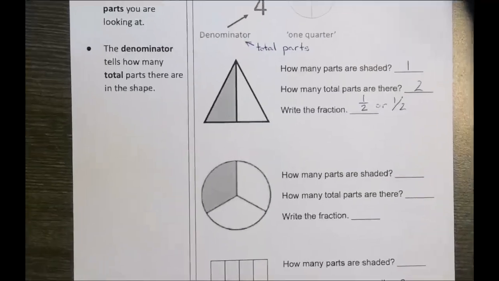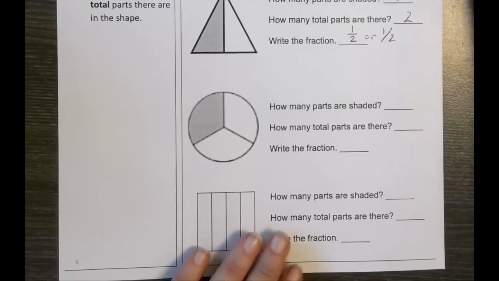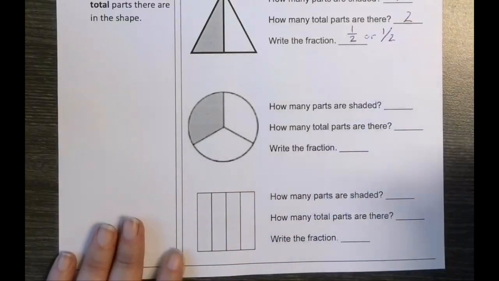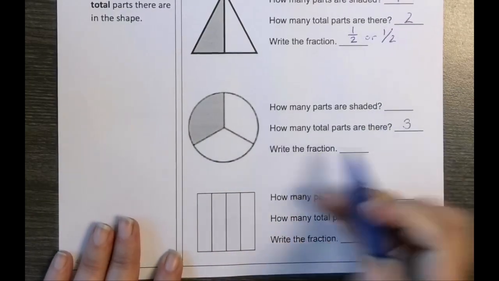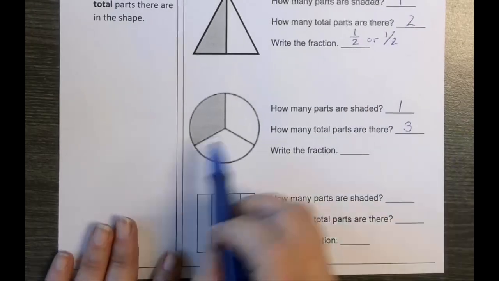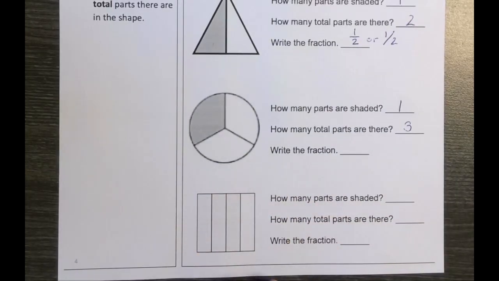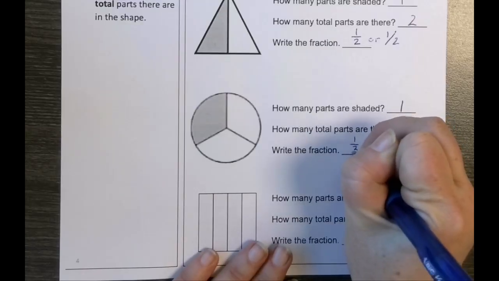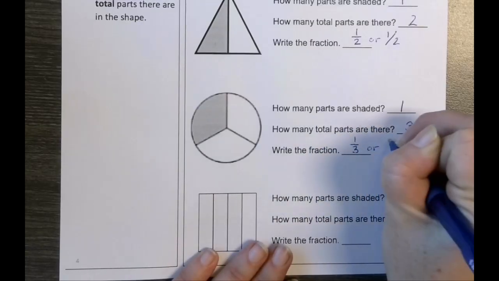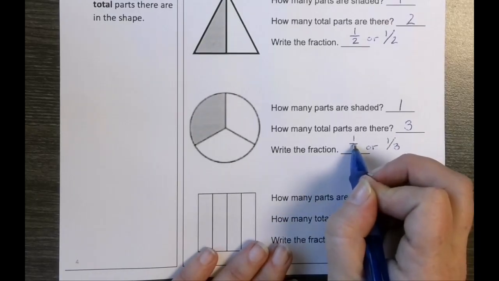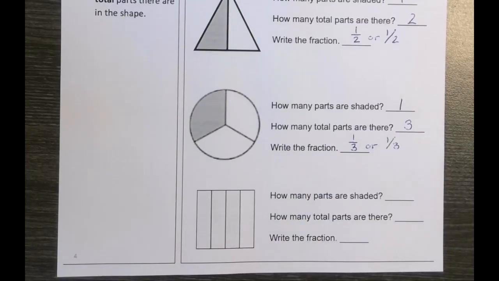Looking at the next one, we have how many total parts are there? So 1, 2, 3. How many parts are shaded? 1. Notice that I'm going out of order. I always like to do the total first, just so I know what I'm dealing with. And then once again, write it as 1/3 or 1/3. Don't use this line as your dividing line. That's not what it's there for.